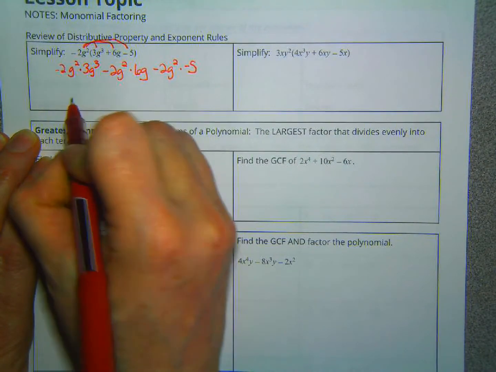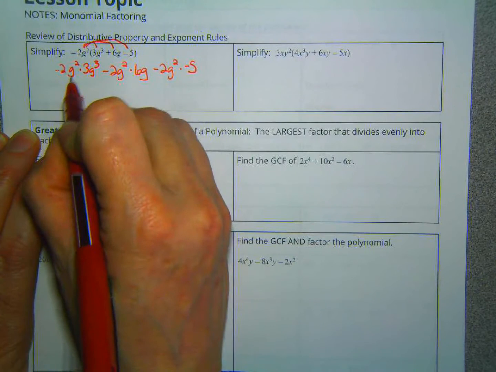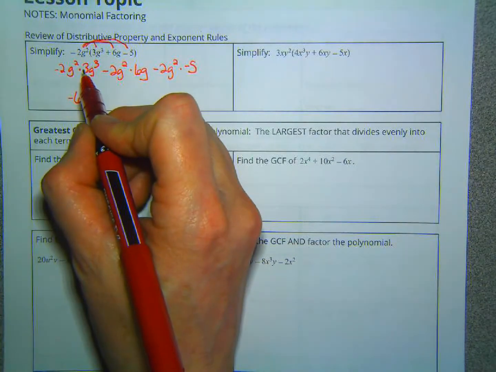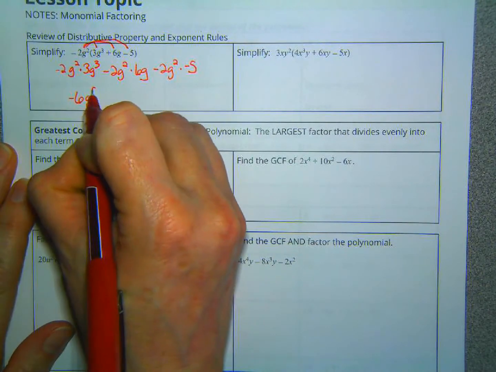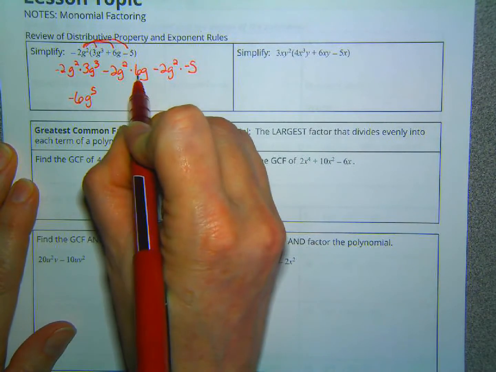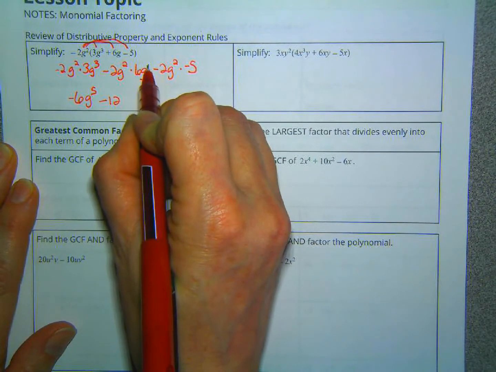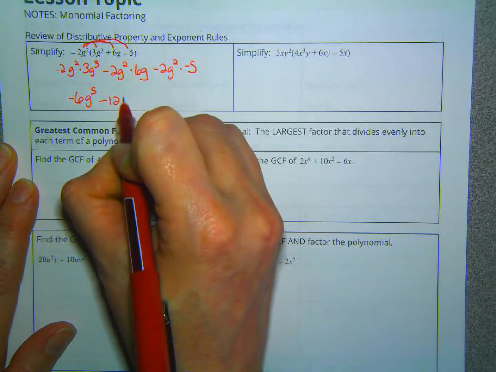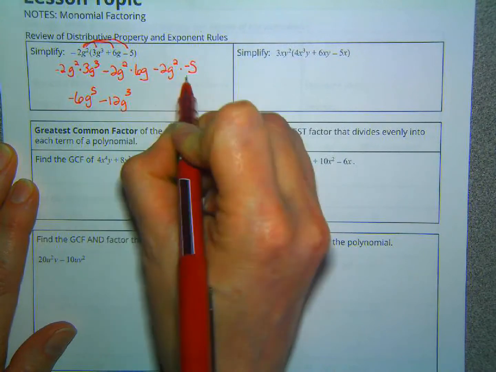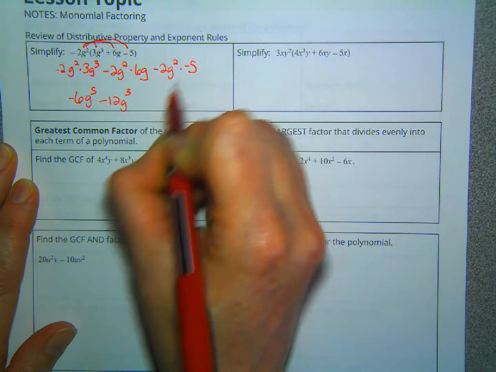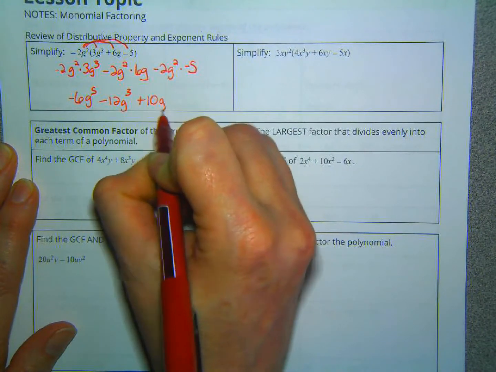negative 2 times 3 is negative 6. G squared times g cubed is g to the 5th. Negative 2 times 6 is negative 12. G squared times g, don't forget there's a 1 right here. G squared times g to the 1st is g cubed. And then negative 2 times negative 5 is a positive 10.